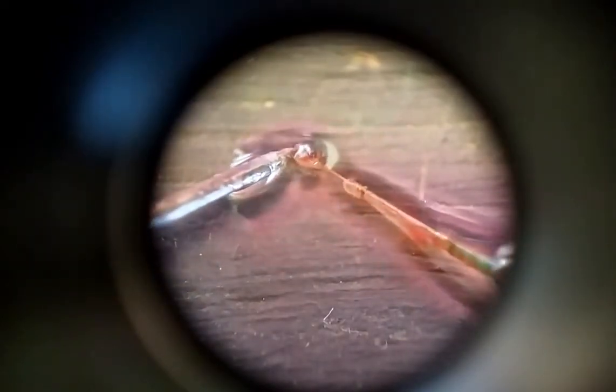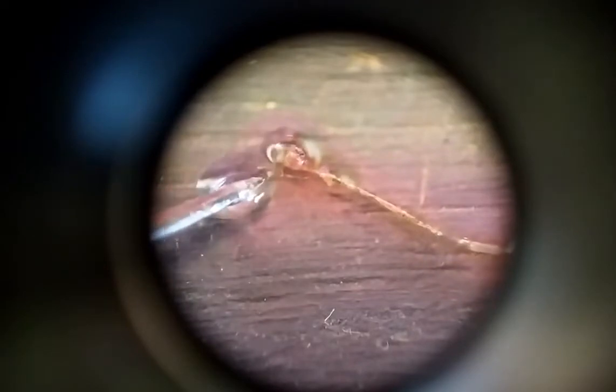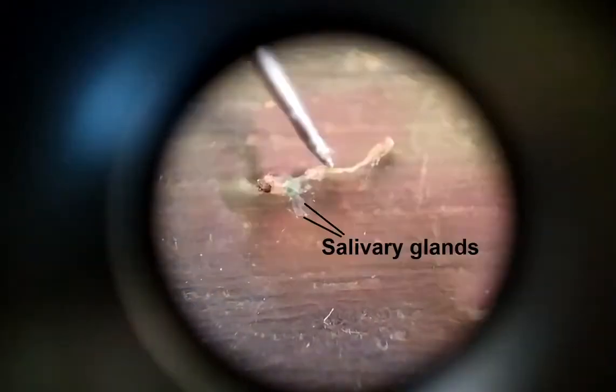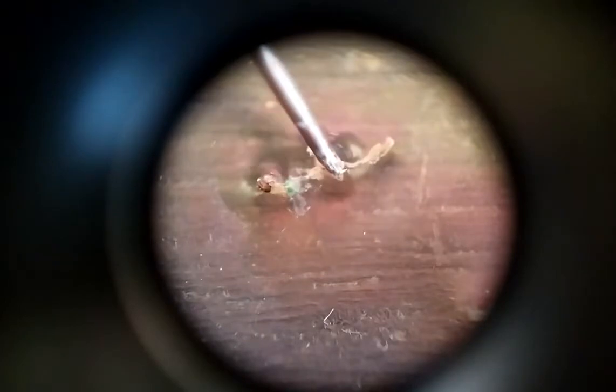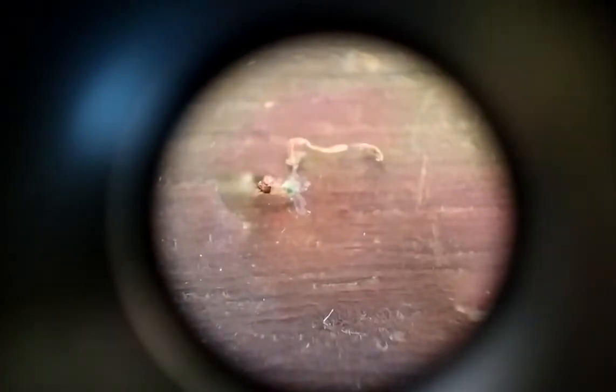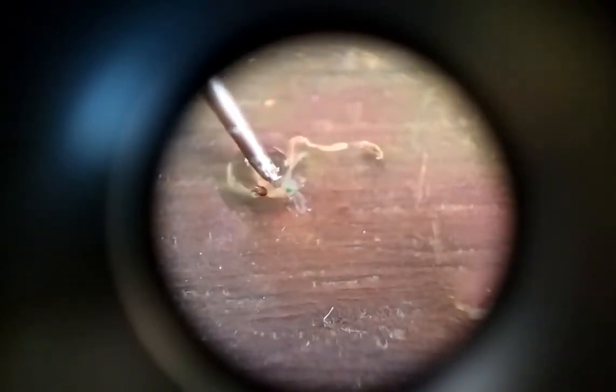With a little practice and patience, you will be able to pull off the head along with the gut and the pair of salivary glands, which are situated just beneath the head. The salivary glands are whitish, semi-transparent, and roughly oval structures about a millimeter or so in length and contain several cells.